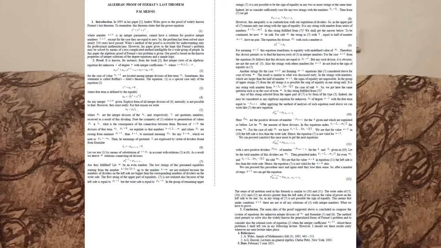Also, the string with the other numbers for n equal to 2 does not lead to the sign of equality in 7. In other strings, for the case n equal to or more than 3, we are forming m minus 1 equations like 7 considered above.